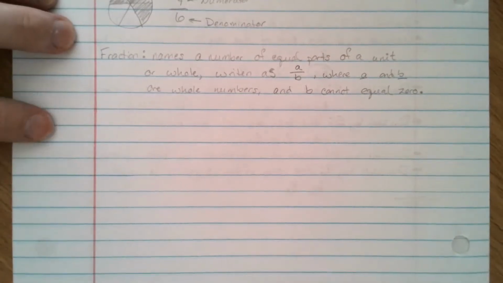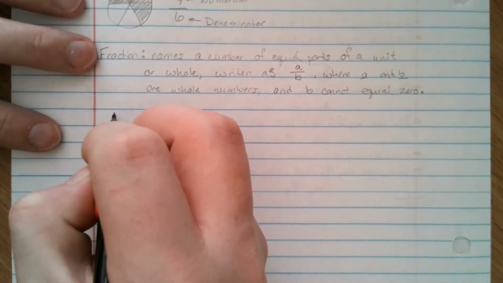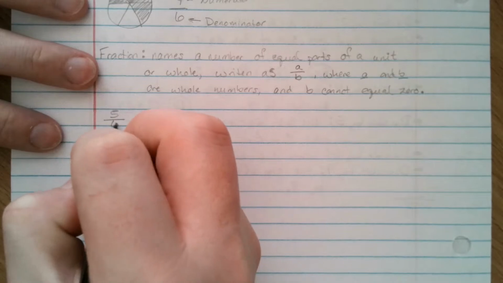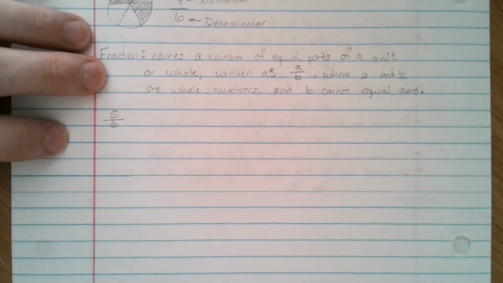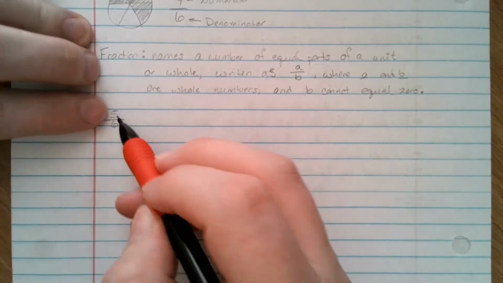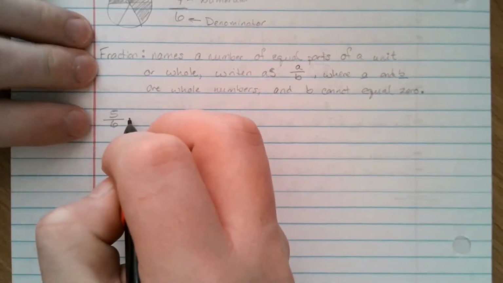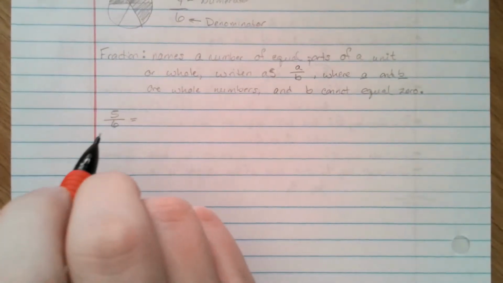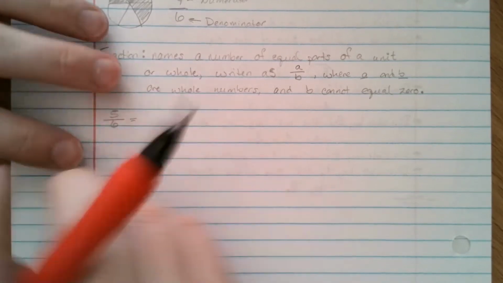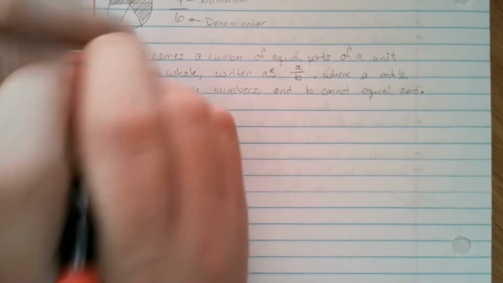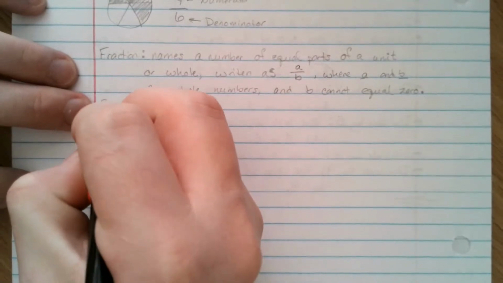So a proper fraction, such as, say, 5/6, is one whose numerator is less than the denominator, and it is less than 1. So 5 is smaller than 6, and this does not equal 1. It is not greater than 1. So this would be a proper fraction.